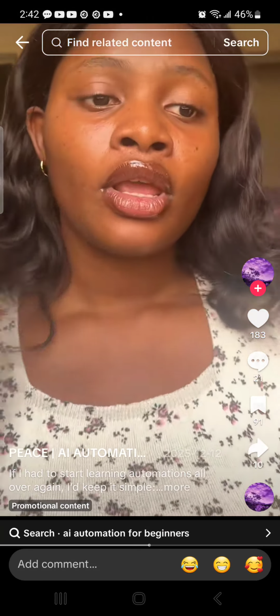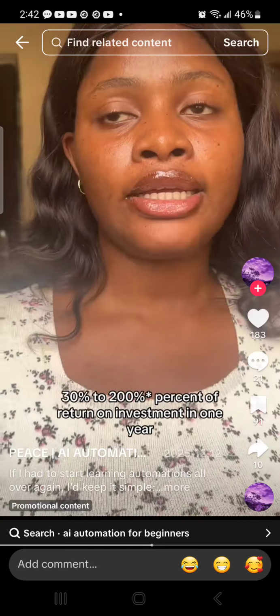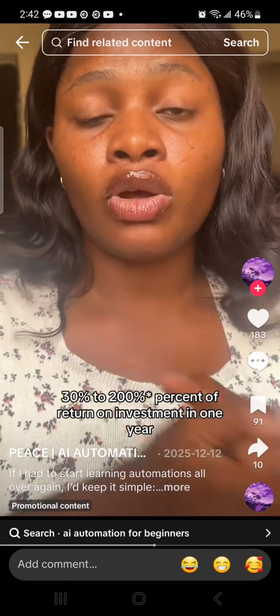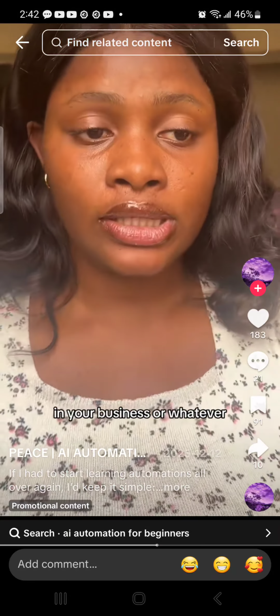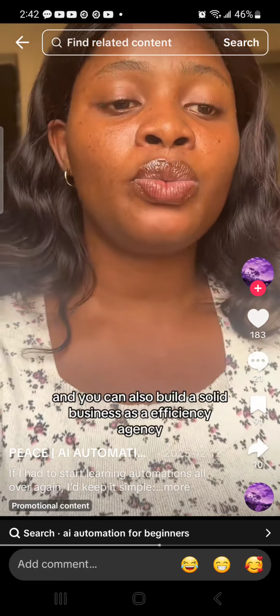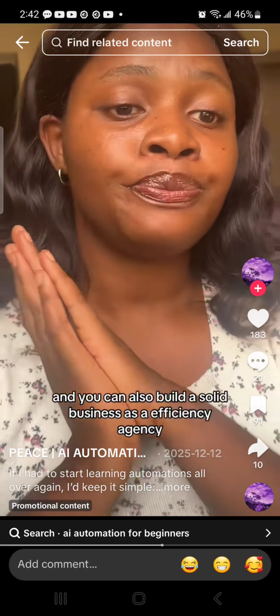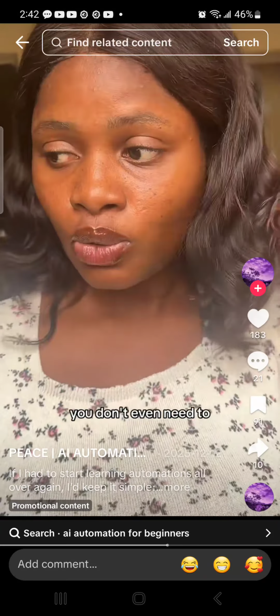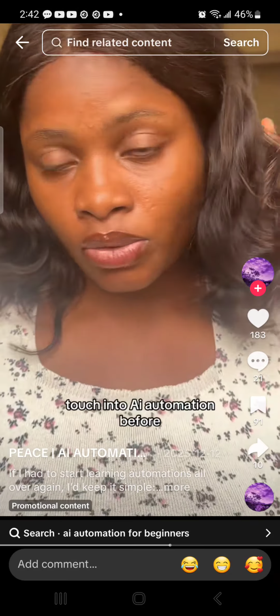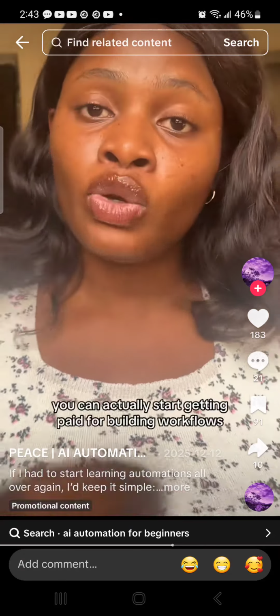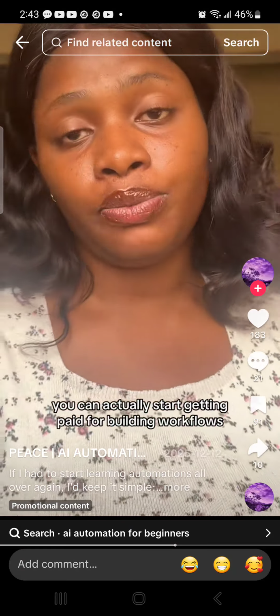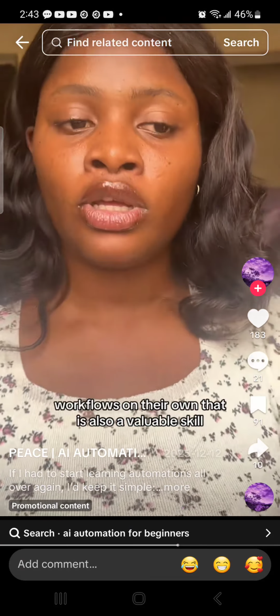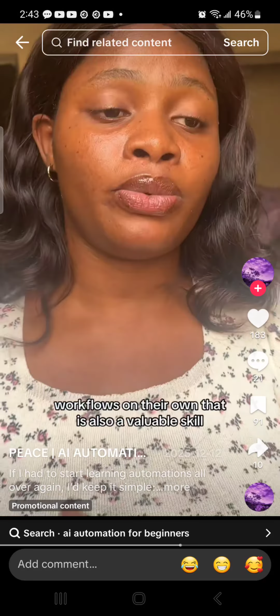With this, you can actually get like 20% to 30% return on investment in 1 year in your business. You can also build a solid business as an efficiency agency just by mastering this one layer. You don't even need to touch AI automation before you can start getting paid for building workflows. Workflows on their own are a valuable skill.